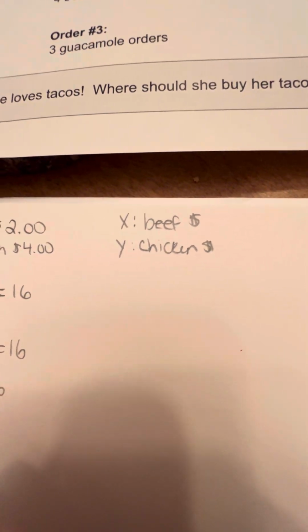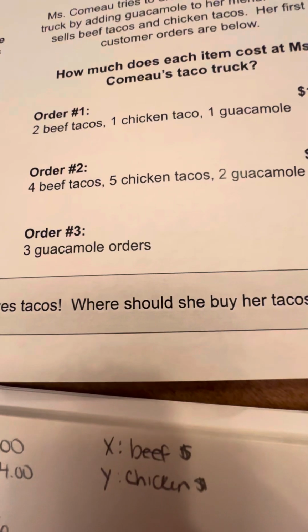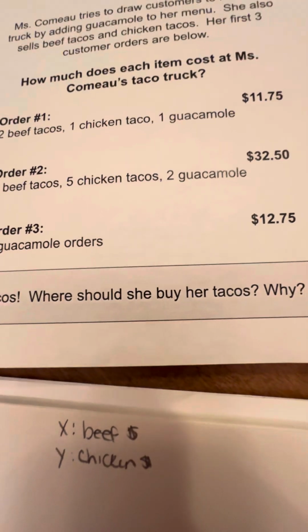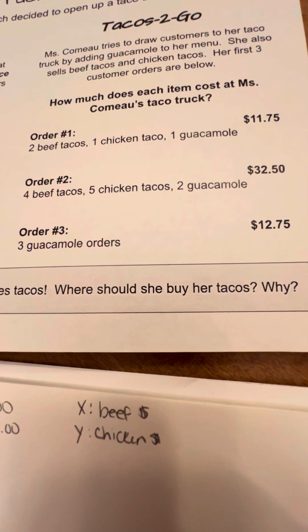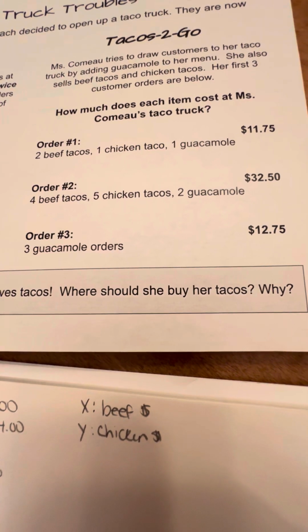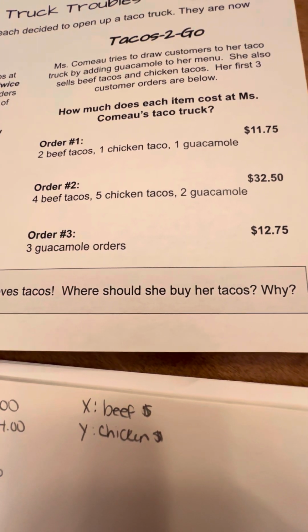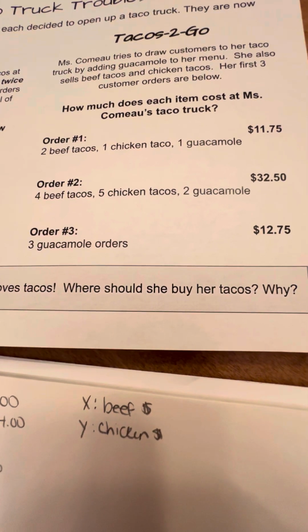Now, I'm not forgetting about the guac, but I'm going to take a look at that order first because it was just guac. It sounds like my kind of order. 3 guac orders is $12.75. Since the other 2 have guacamole in them, I do want to make sure that I find that out.